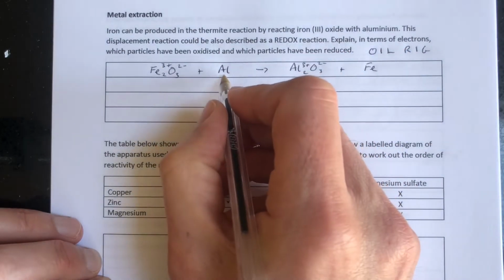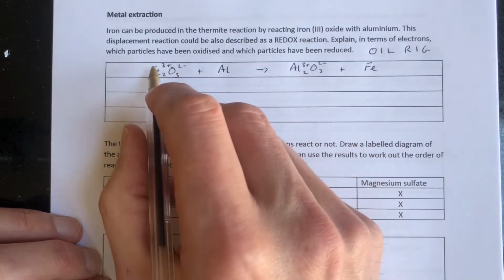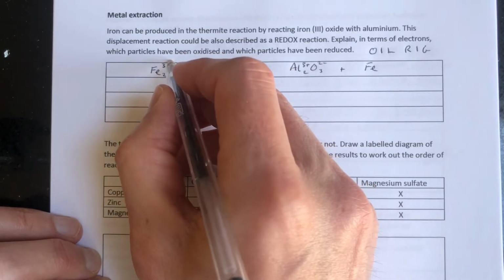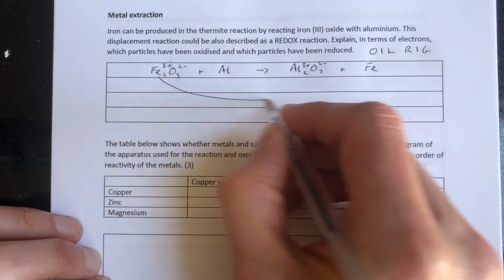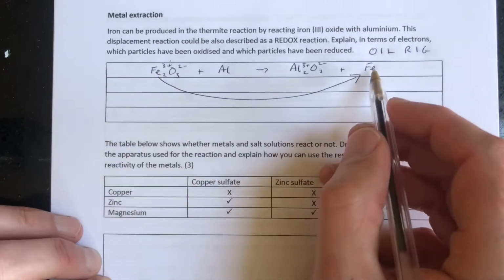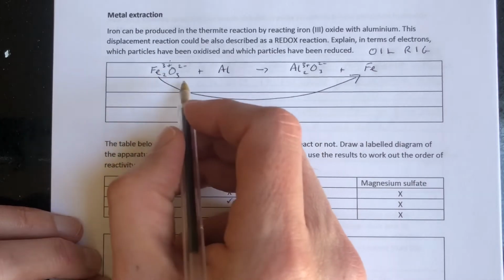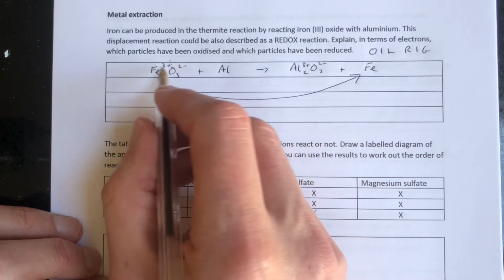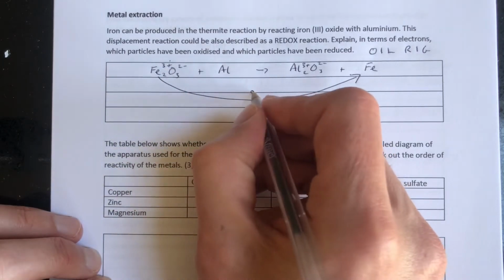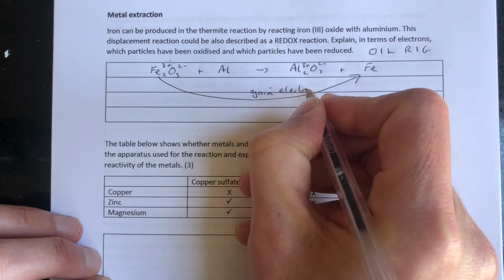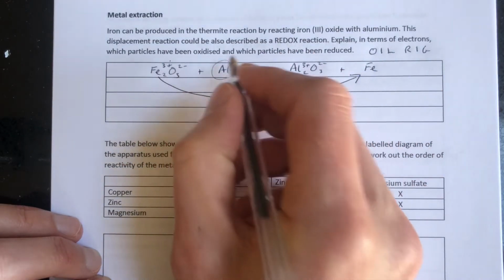So elements are not charged. So the iron starts as 3 positive, okay, and has got to go to iron. So how does it get from 3 positive to neutral? Answer is it's got to gain electrons. Electrons are negative charges, so it's got to gain negative charges to take this away. So that's going to gain electrons.